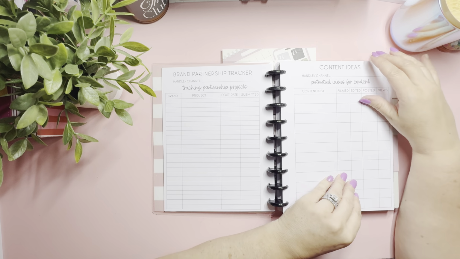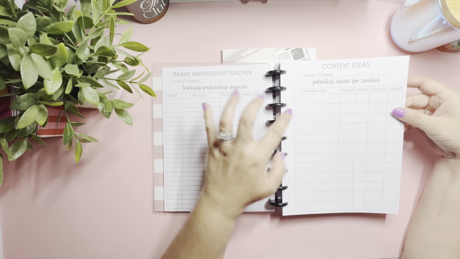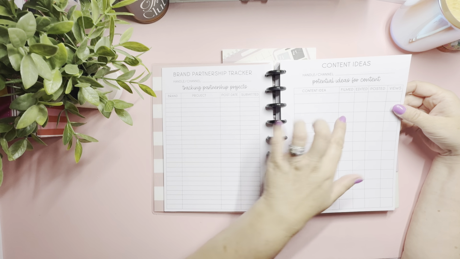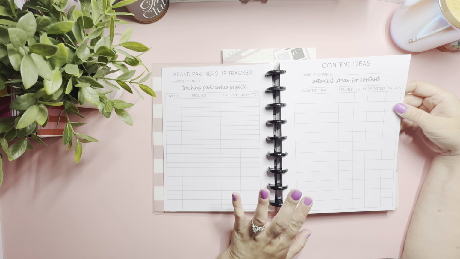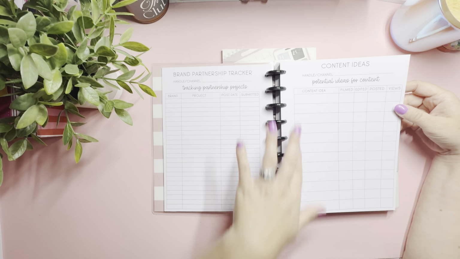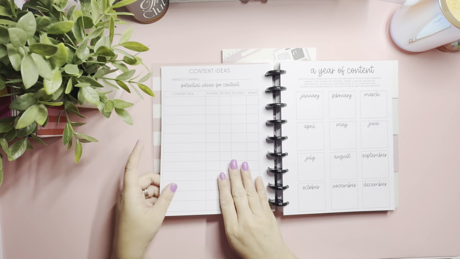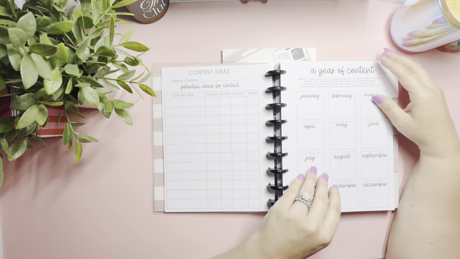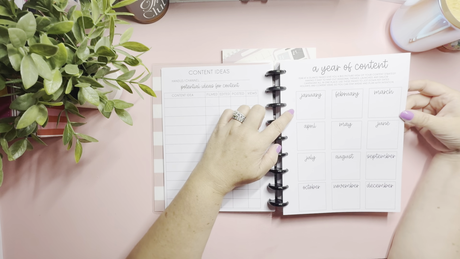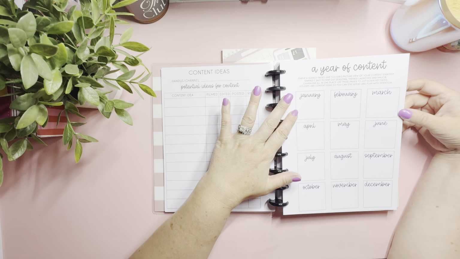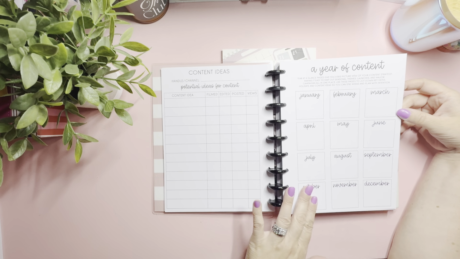And then here you have content ideas. So you're going to have potential ideas for content. So you have your content idea, filmed, edited, posted, and views. So this keeps your different content ideas tracked. So you're going to have a front and a back side there. And then this is a year of content. So this is a year at a glance page to show you your content strategy.